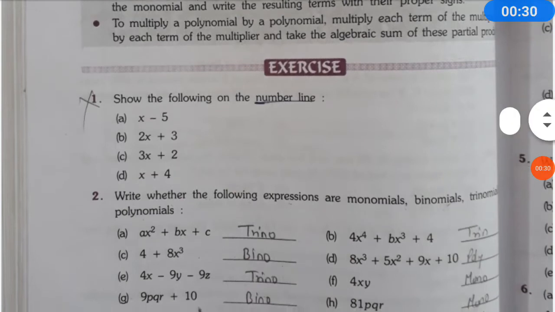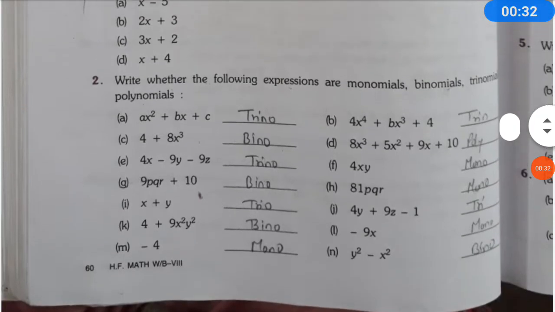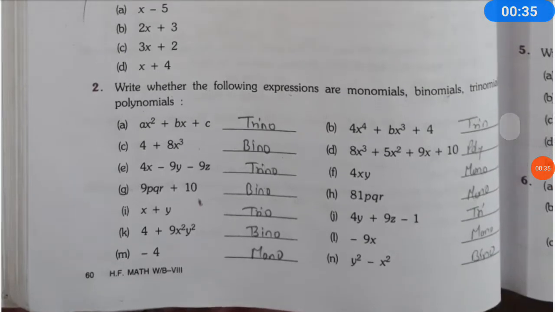That you can do on your own. You have to show it on the number line. Second question we are having over here. Write whether the following expressions are monomial, binomial, trinomial or polynomial.